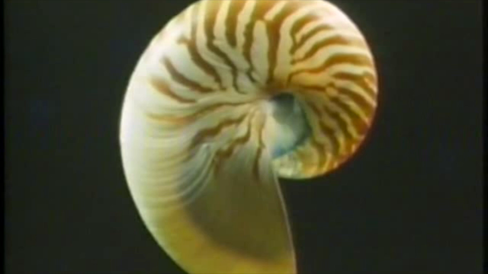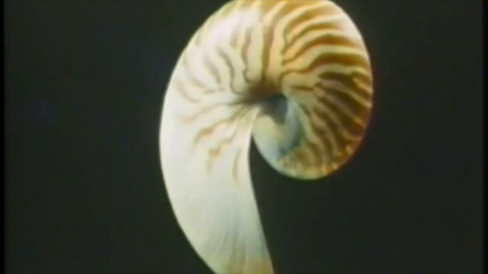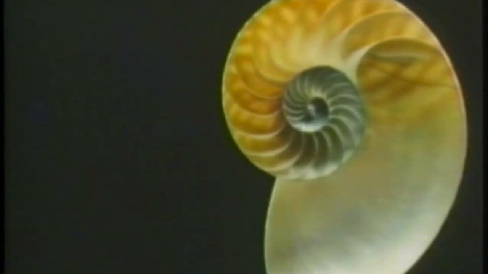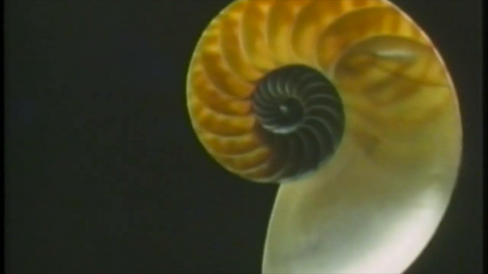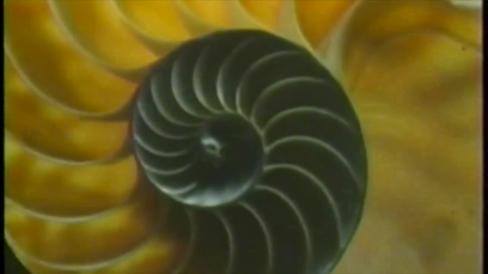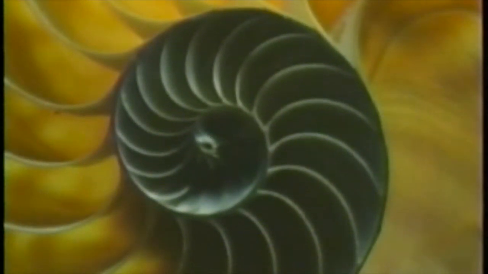The shell of the nautilus is a spiral of mathematical precision. The process of growth that generates this form is elegantly recorded in its interior structure. It may live for 20 years, though it's not certain how often it makes chambers. Each one is about 6% larger than the one before it, but they are all the same shape.